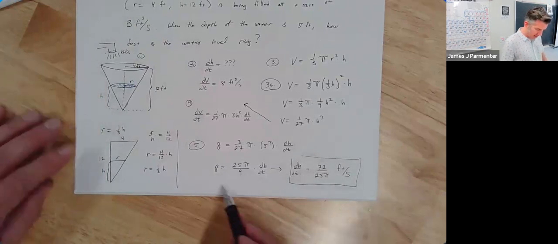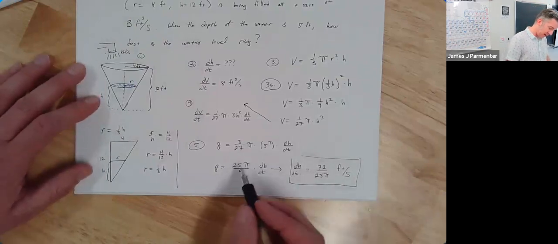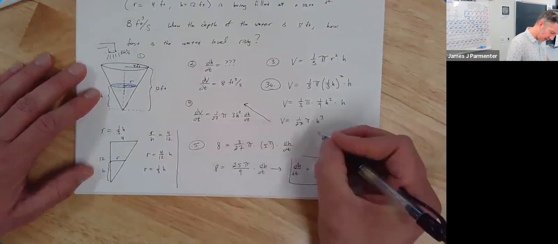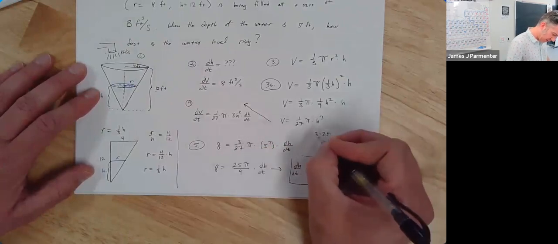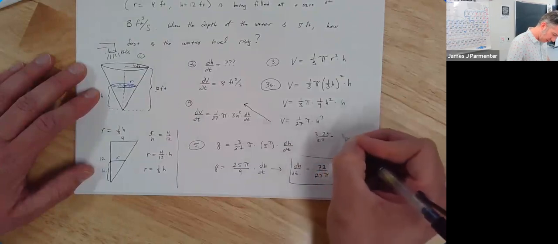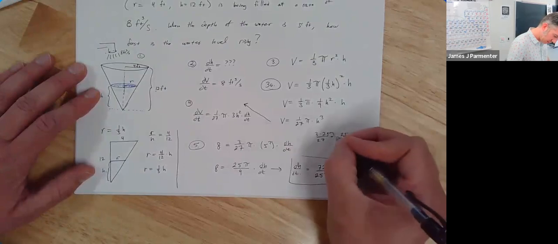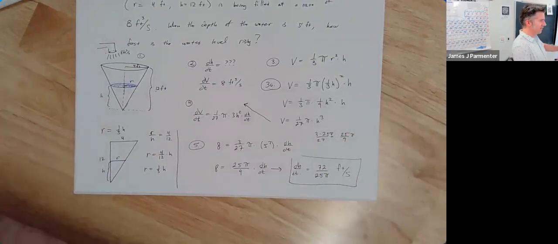And just to be clear on the work I did here, right? I know I went a little fast there. What I really have here is 3 times 25/27, and 3 times 25/27 reduces to 25/9. And then there's a pi there still. I feel like I see a few question marks on faces out there. Is there anything else I can clarify here that I've done?